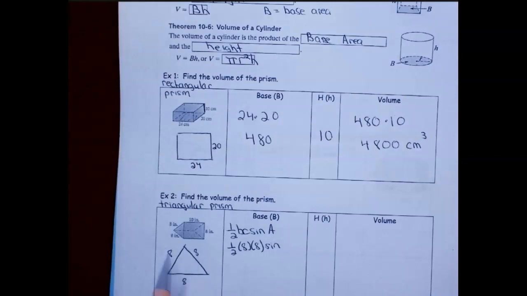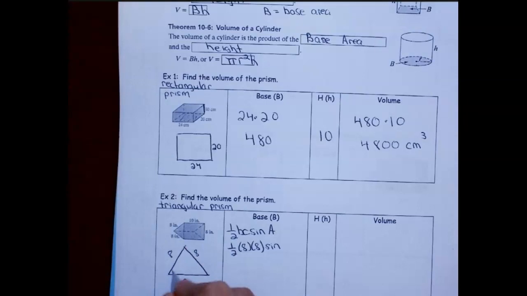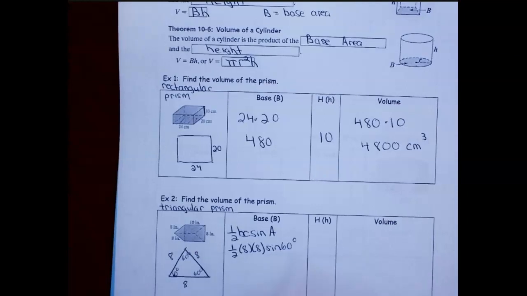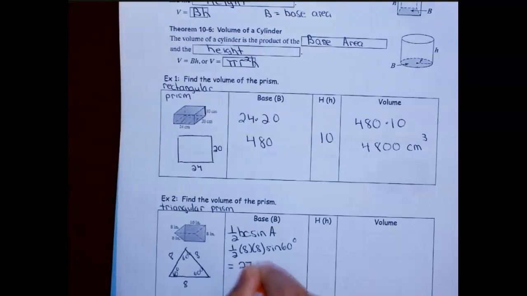Well, if this triangle is equilateral, that means it's equiangular, which means each of these angles would be 60 degrees. So I have one of the angles in between. Typing that in, 1/2 times 8 times 8 times the sine of 60, and we end up with that base area of 27.7.